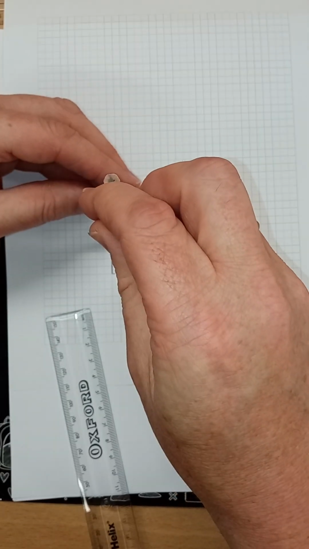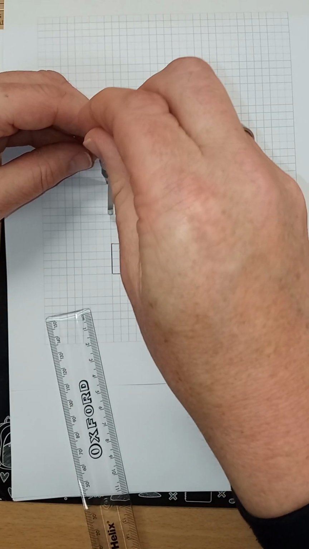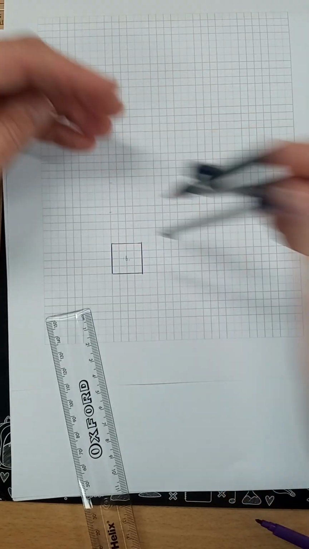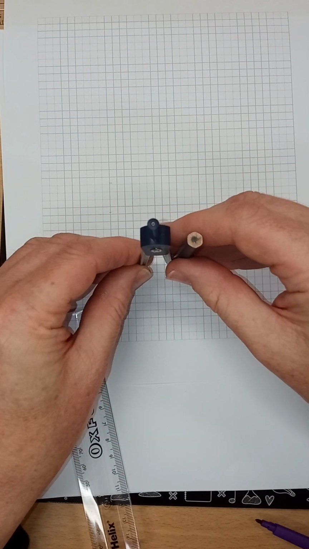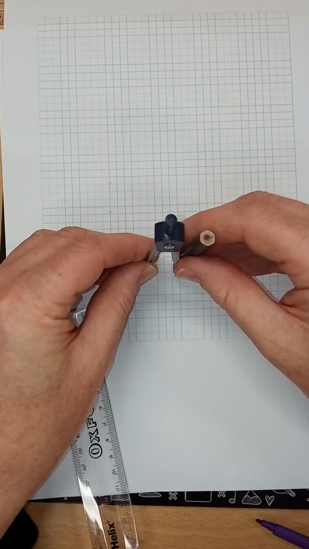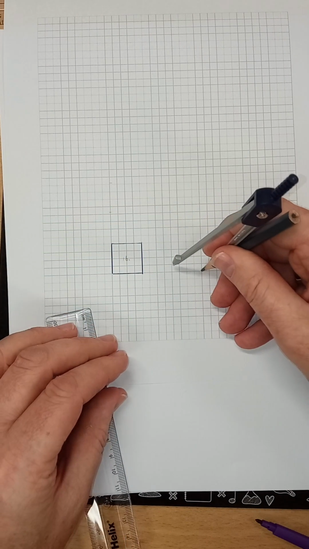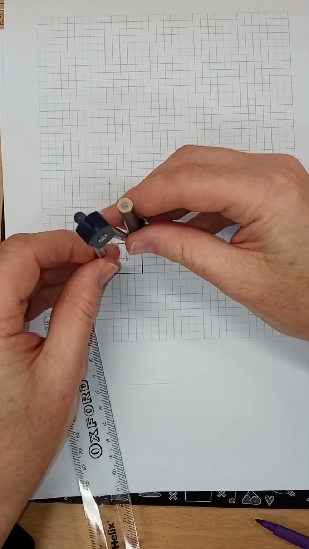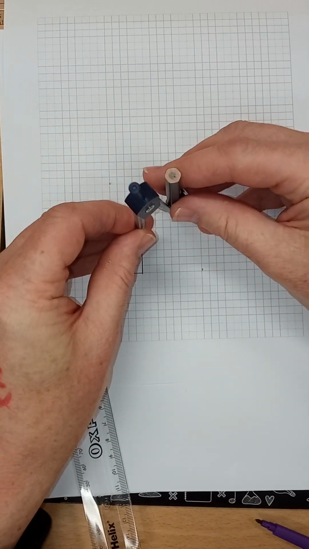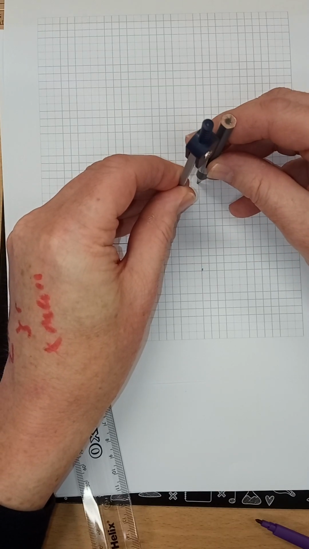So it's 1, 2, 3. It's going to go up to that height, and it's going to go across to there. And same thing here, 1, 2, 3.